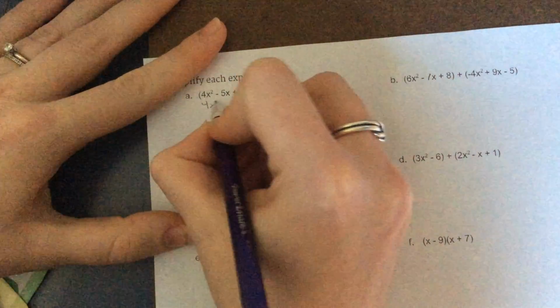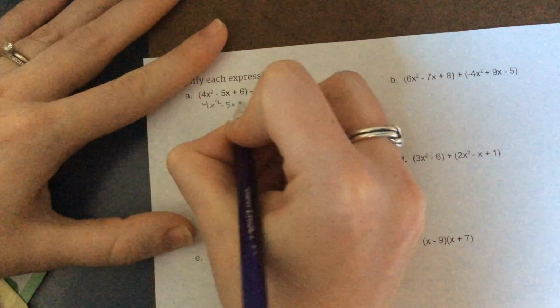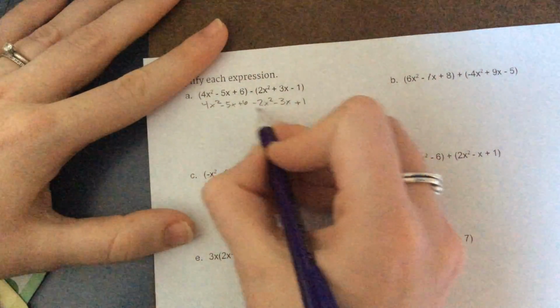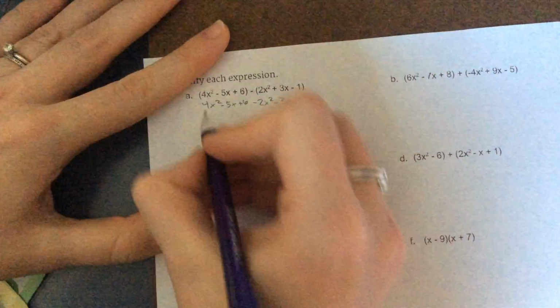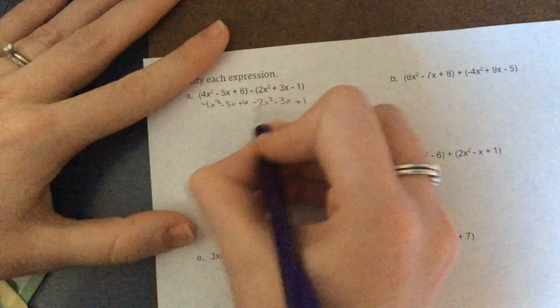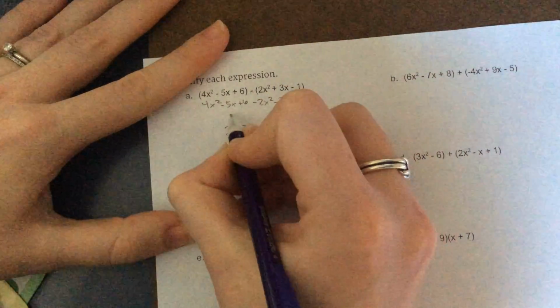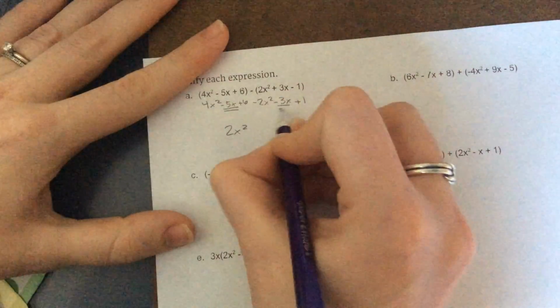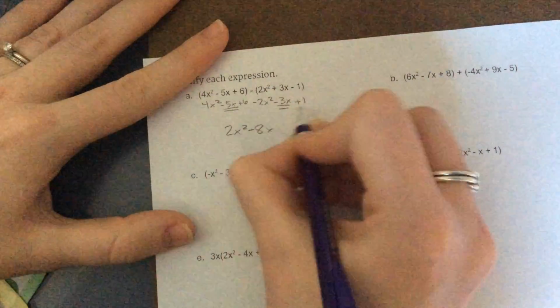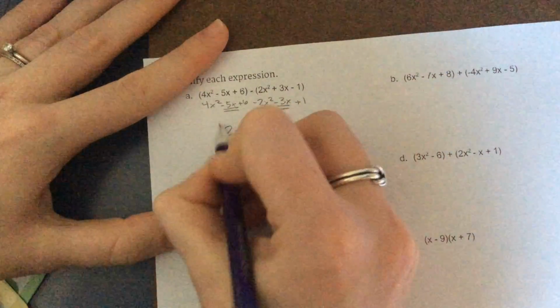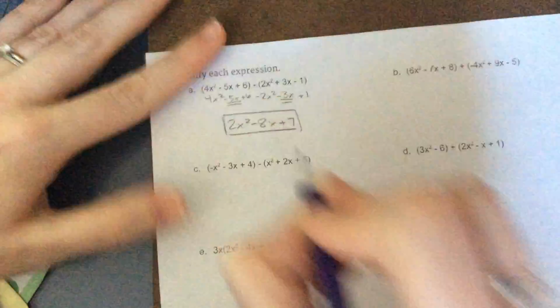So this is 4x squared minus 5x plus 6, and we're going to take away a 2x and a 3x and a 1. So 4x squared minus 2x is 2x squared. A negative 5 minus 3 is a negative 8x, and 6 plus 1 is a positive 7. So there's your simplified expression.